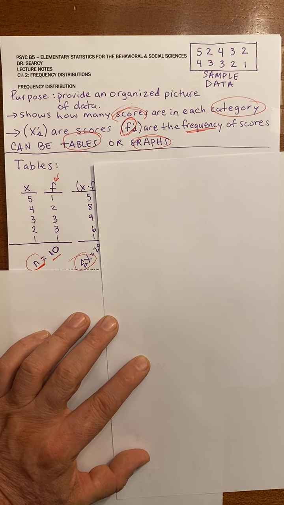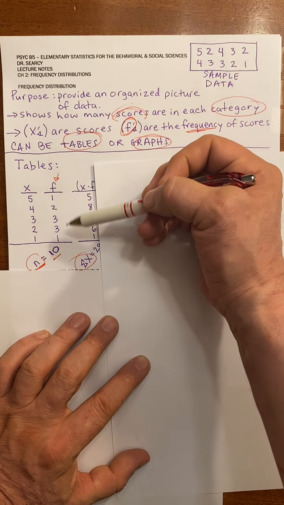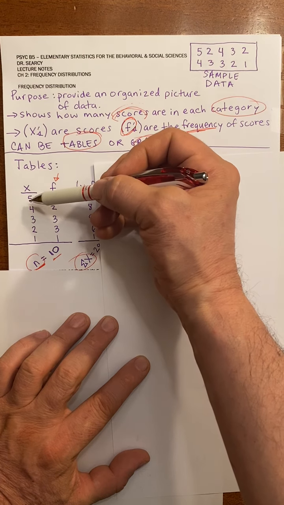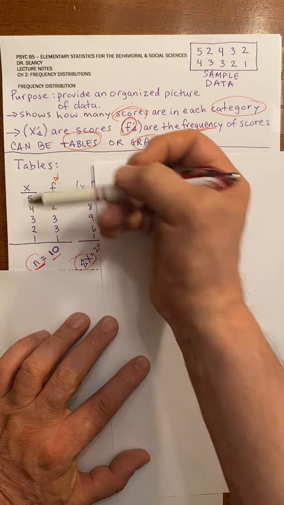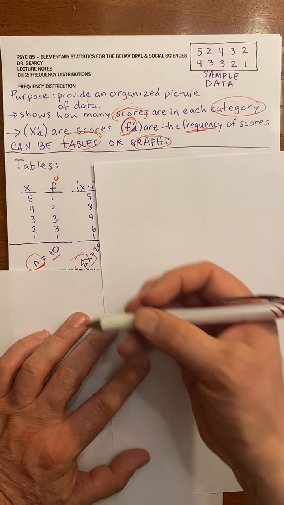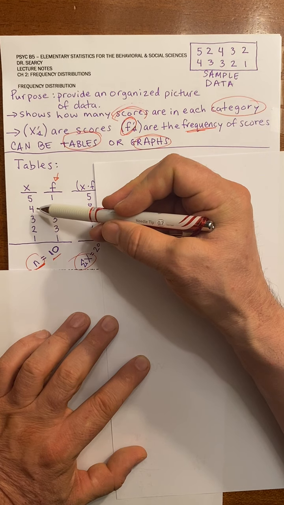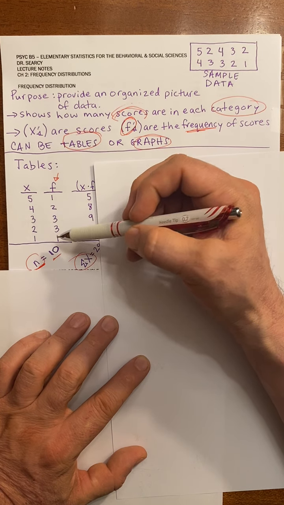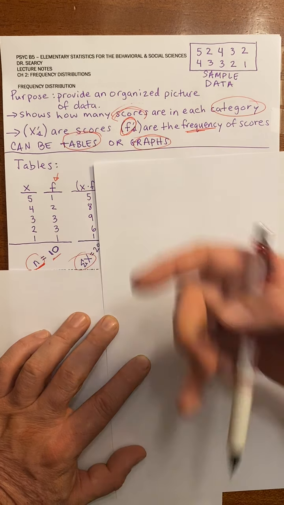The reason why it's not totally right either is because the F part of the table is saying that for each score, you've got multiple occurrences of the scores. So really what you need to do is add up every time you got one of these. Every time you got a 5, or every time you got a 4, or every time you got a 3, and so on.